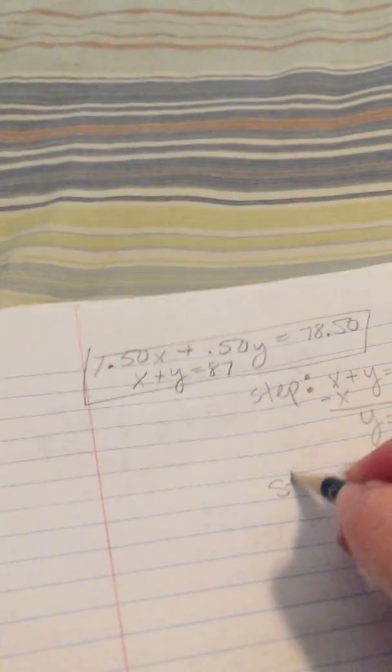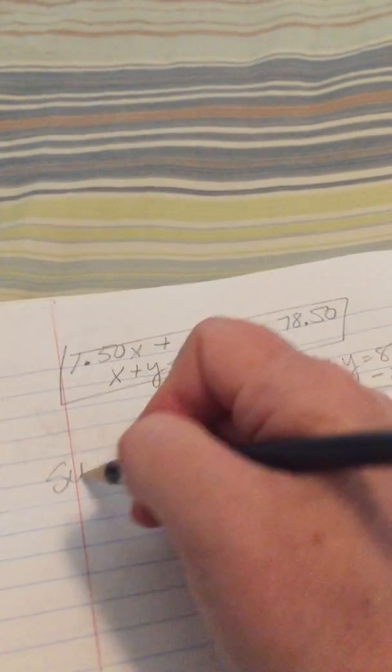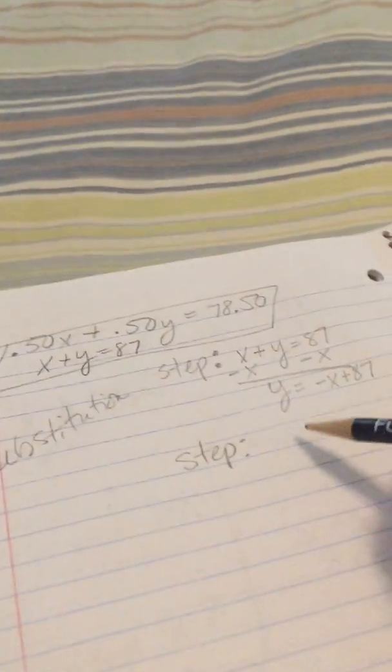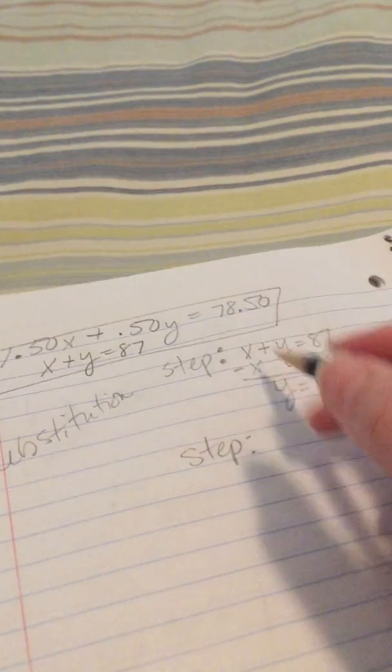So step 2, remember, we're going to substitute. This is substitution. We're going to substitute what we found for y into the y value right there.